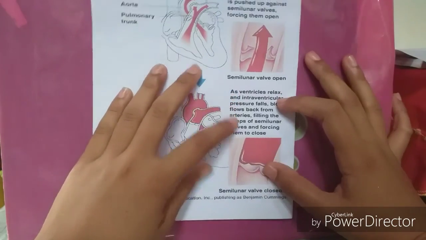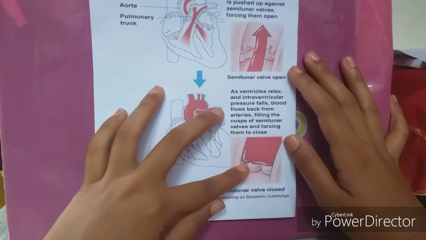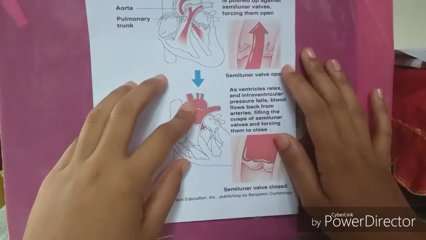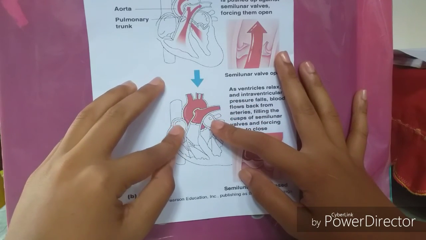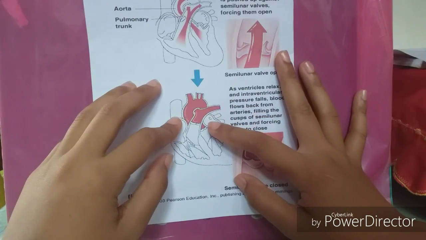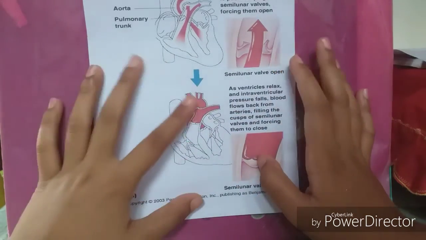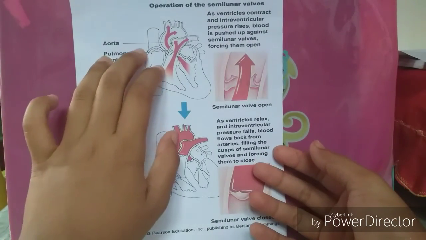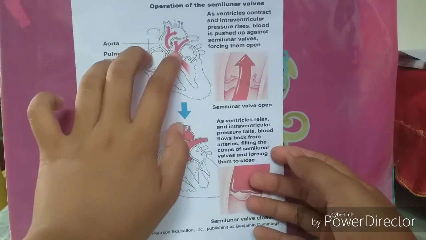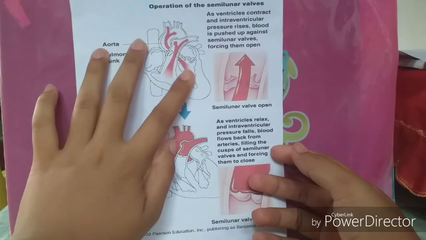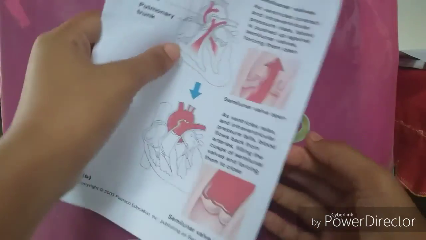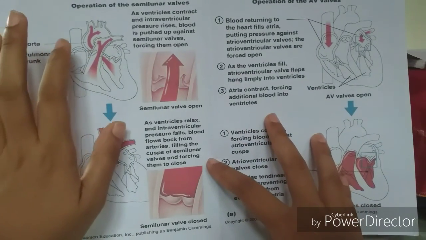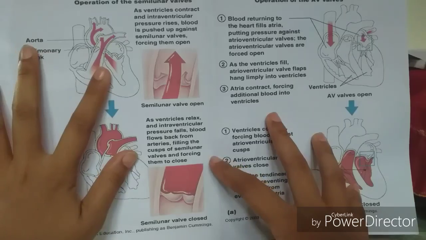Then as the ventricle relaxes, the intraventricular pressure falls, so the blood flows back and fills the atrium again, then the same cycle goes again and again. So this is how the heart contracts using the valves, from the pulmonary to the aortic semilunar valve, and the atrioventricular valves, which are the bicuspid valve and the tricuspid valve.